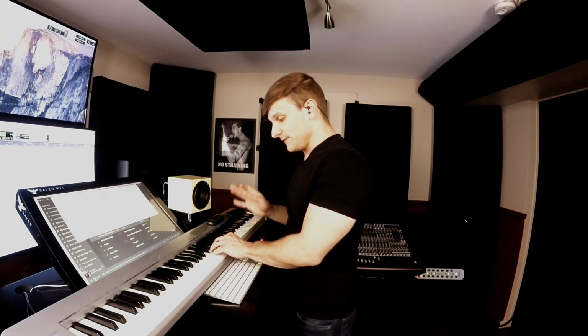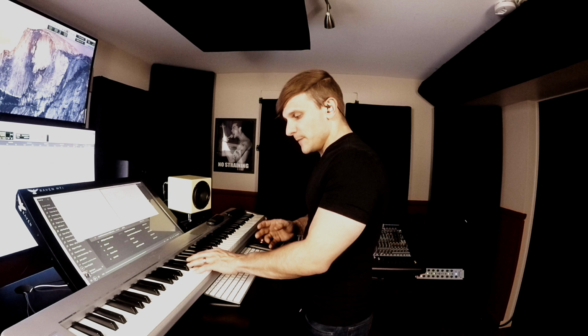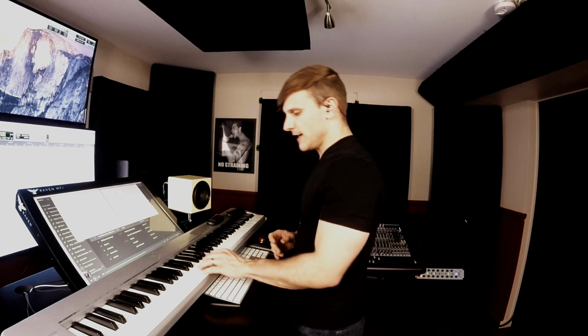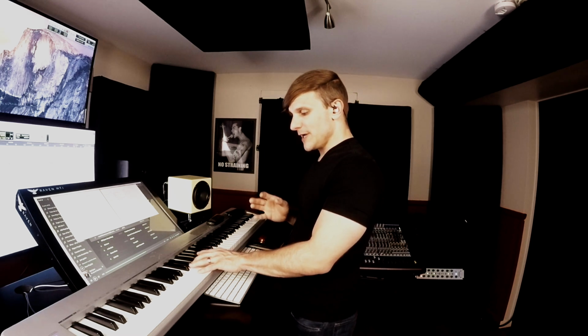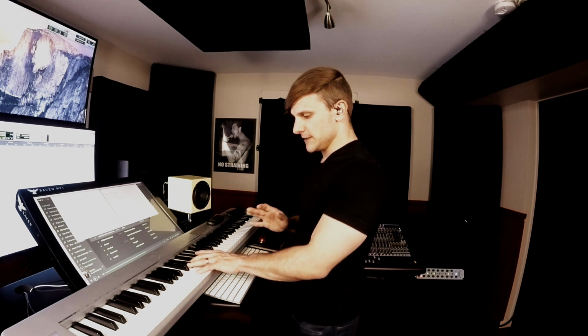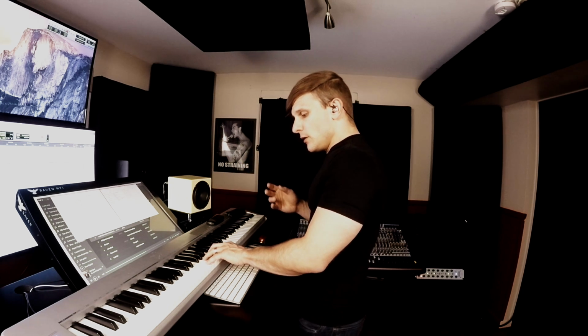Now that flat 5, that's the tritone, the devil's interval, if you will. But that creates a lot of tension, really cool chord, 1, flat 3, and flat 5. The augmented chord has a 1, 3, and a sharp 5, or a flat 6. We're going to call it a sharp 5 in this context. 1, 3, sharp 5, 3, 1.